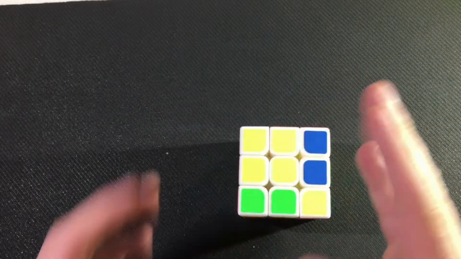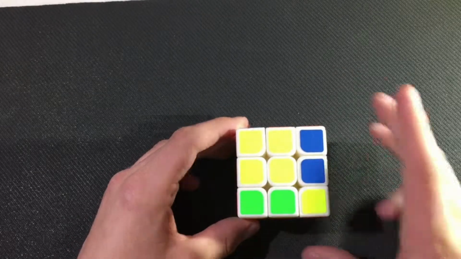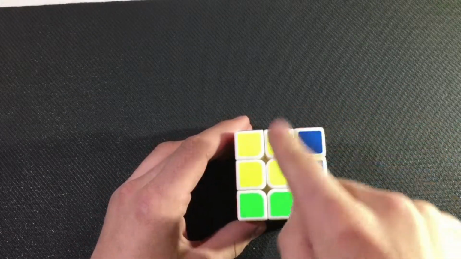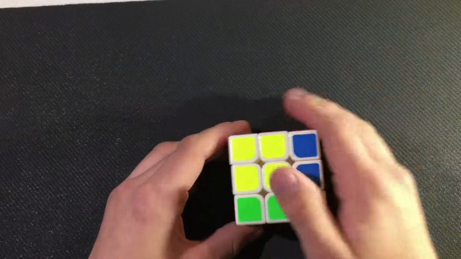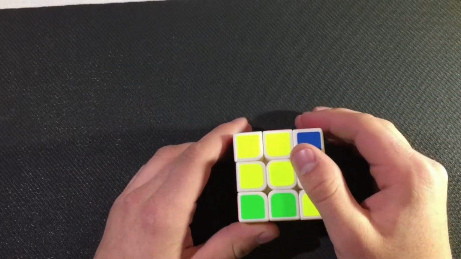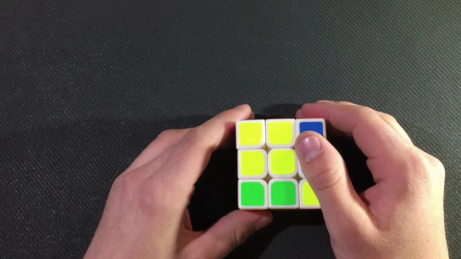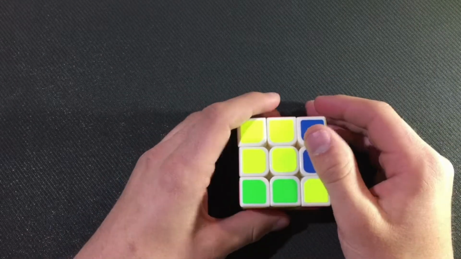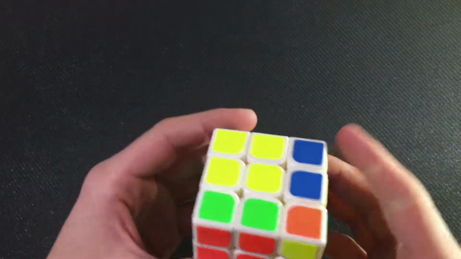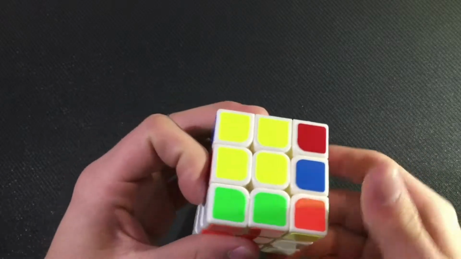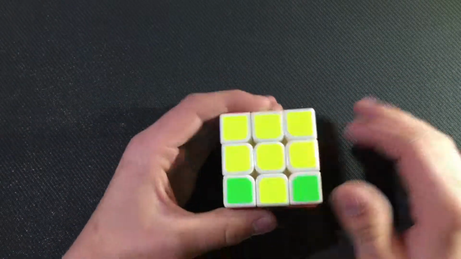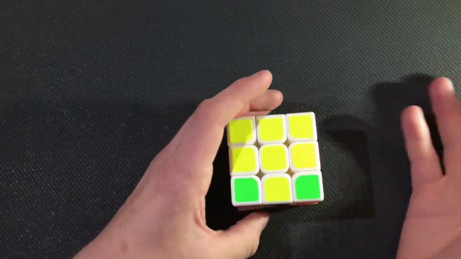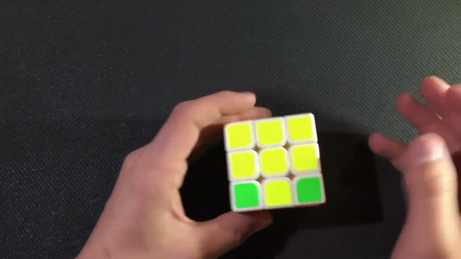When you have the L, you want to put it in the top left corner, with one edge away from you at the top and one edge to the left. When you do that, the algorithm, which will be on the PDF, of course, is F, U, R, U prime, R prime, F prime. And that gets this.